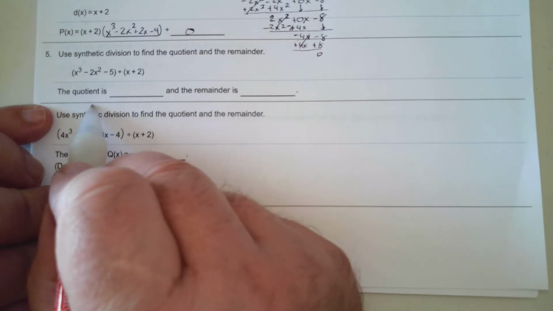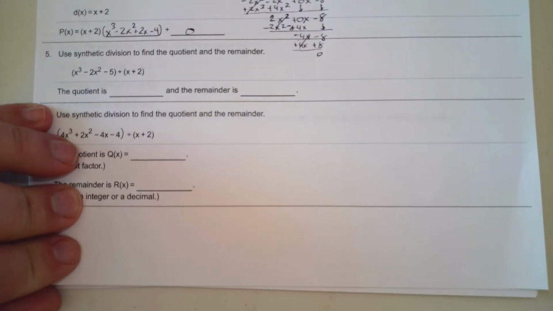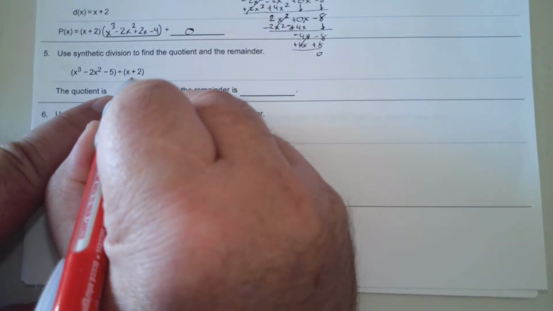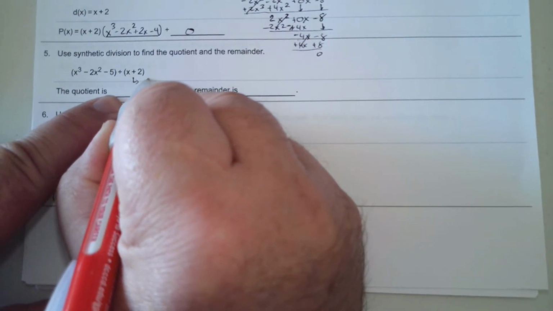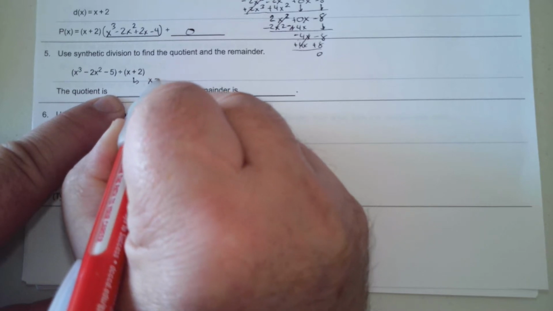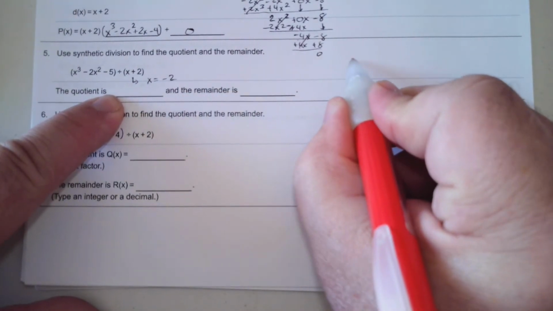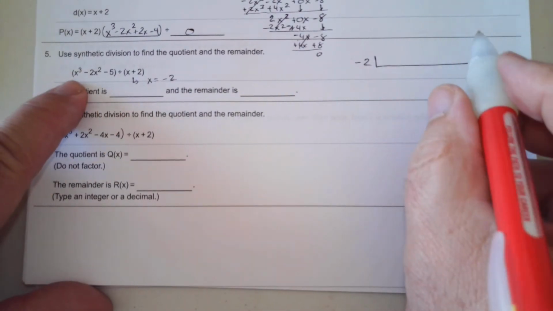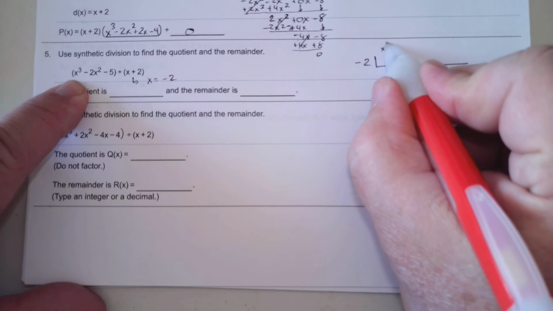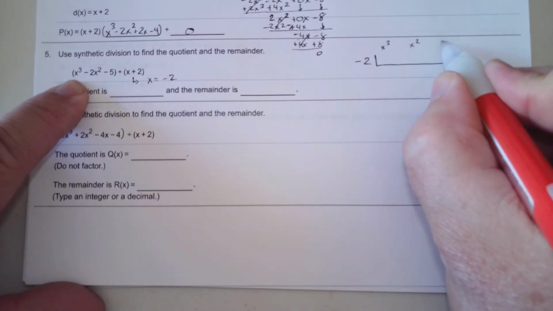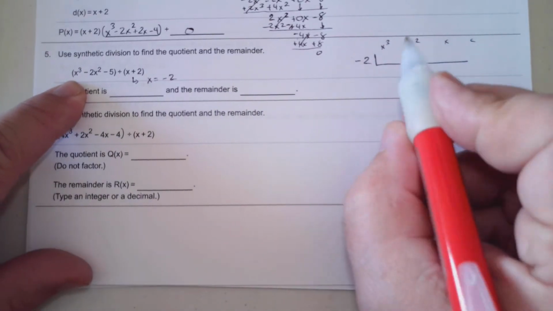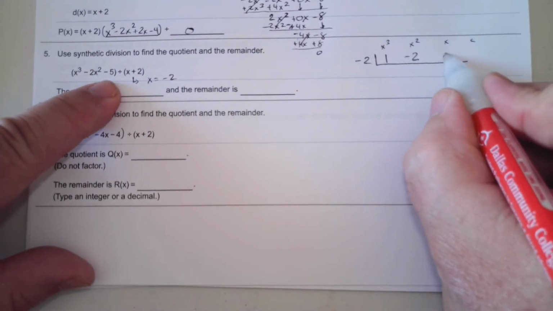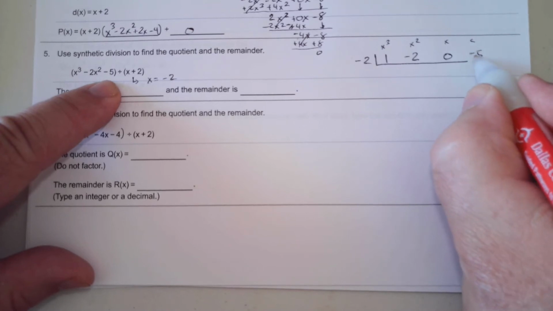Use synthetic division. Tell me the quotient and the remainder. Alright, so remember, this part here we have to set equal to zero, so we're using x equals negative 2. And the coefficients, we have x cubed, x squared, x, and a constant. So we have 1, negative 2, there's no x's, 0, negative 5.